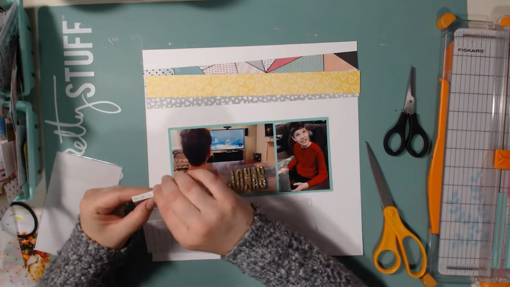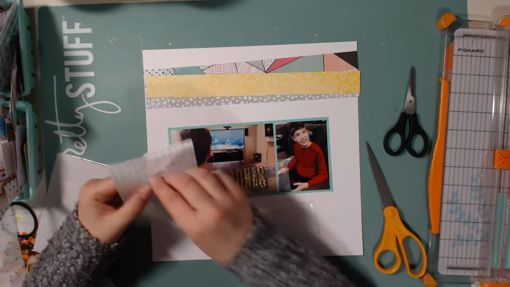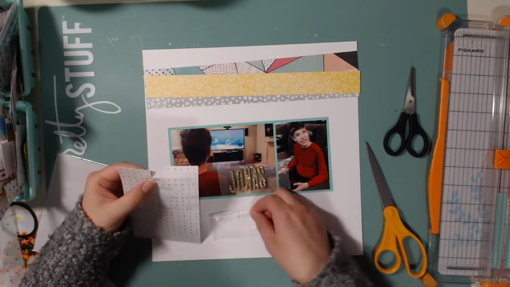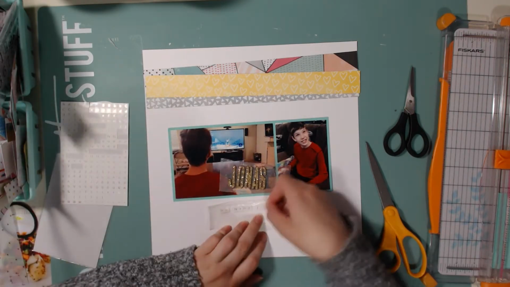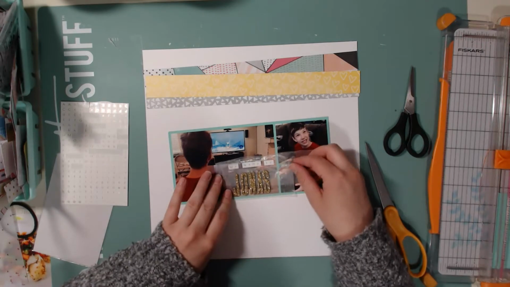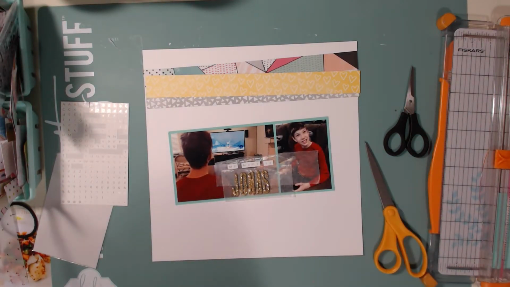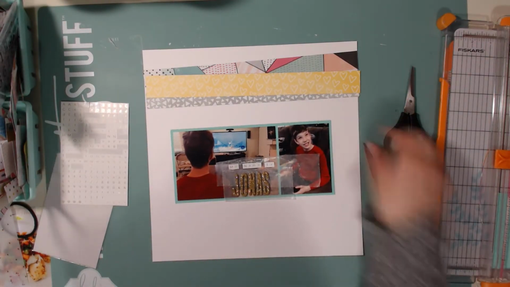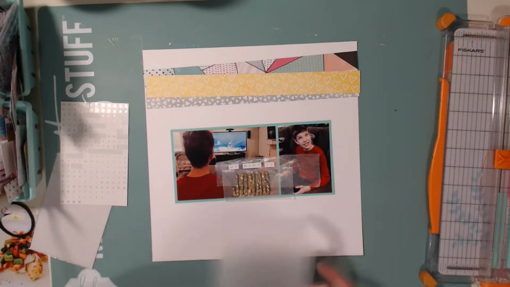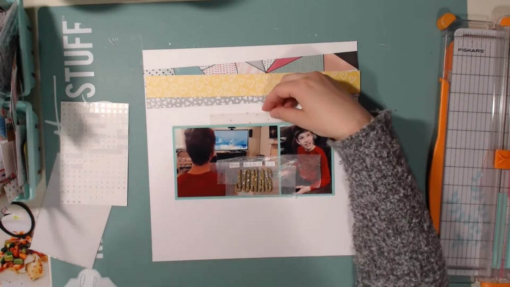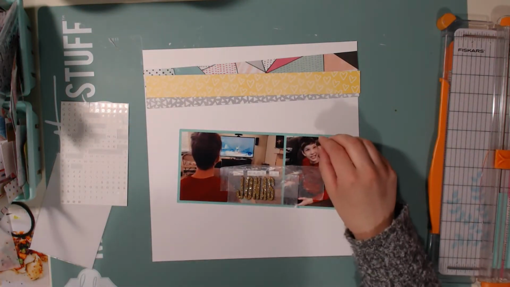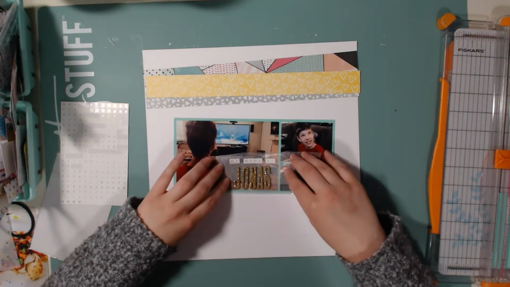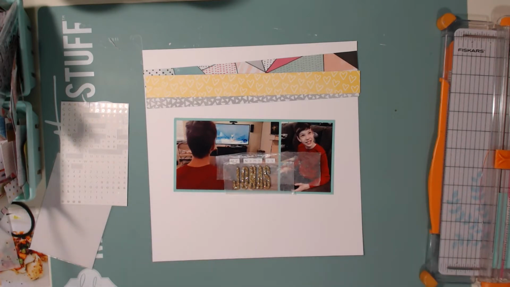So here I'm just spelling out my name is, and then of course you already know that his name is Jonas. I am going to end up putting this right on the photo, and I just really like how that looks. It draws your eye right to the photo, and you don't have to look all around the layout.